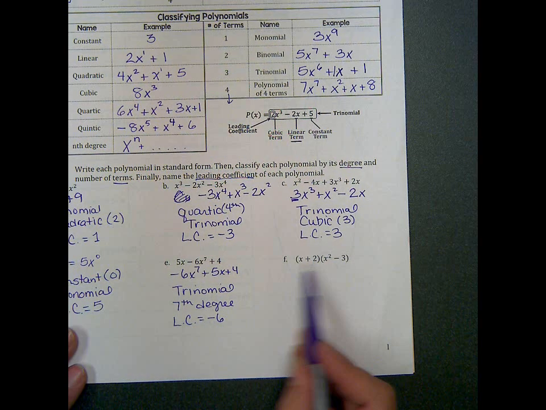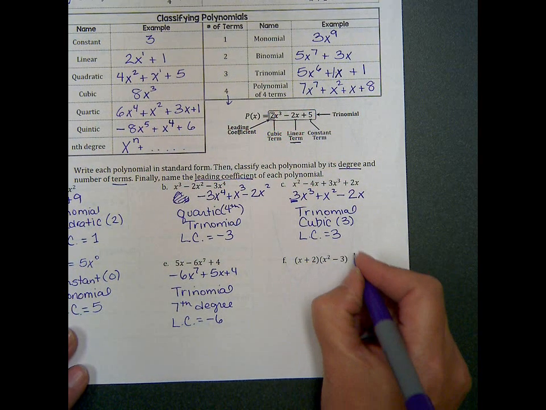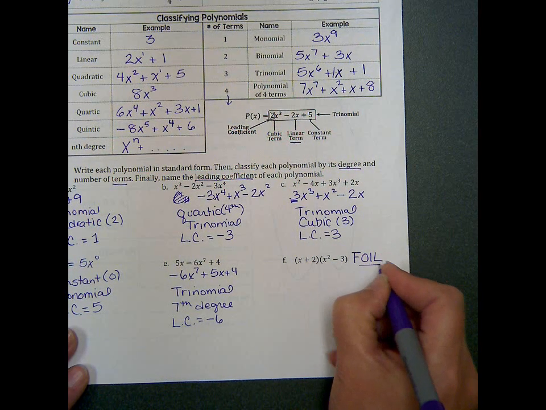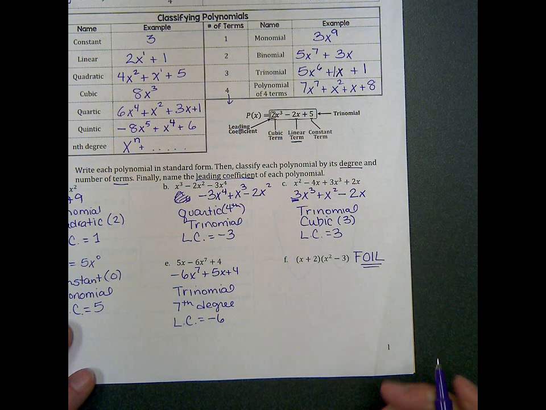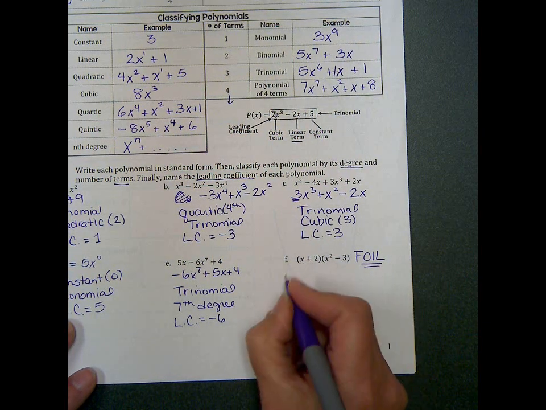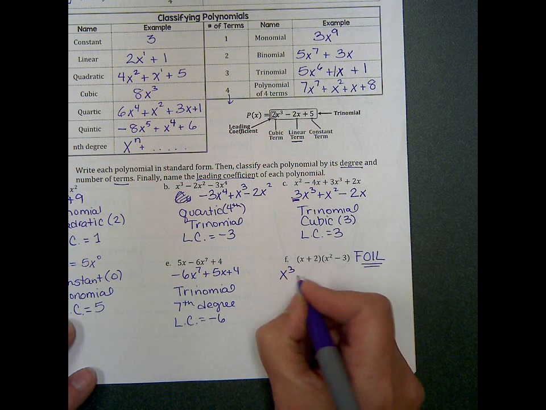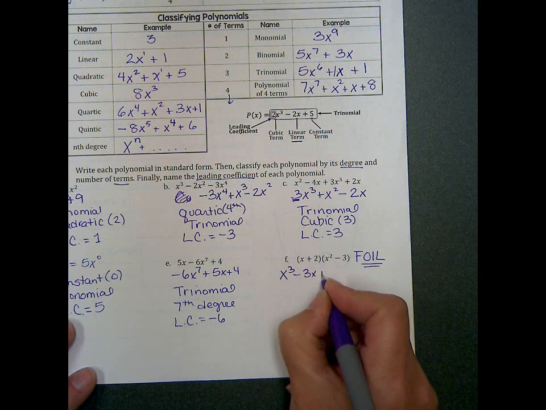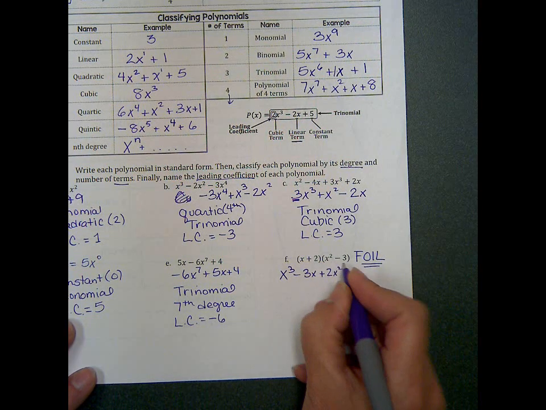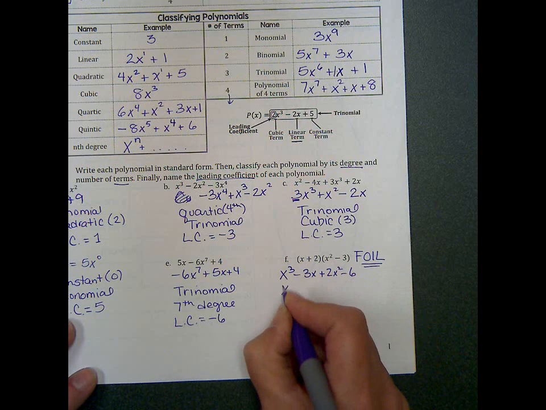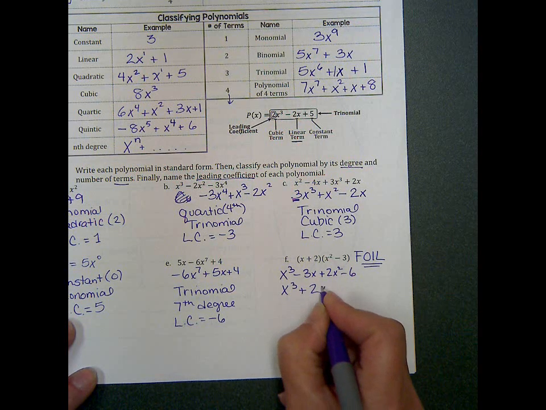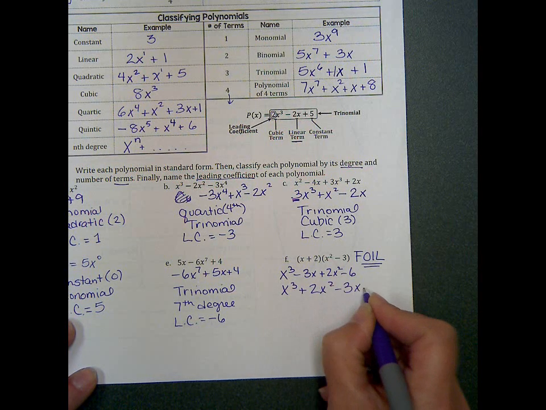Okay, to get F in standard form, we have got to FOIL it out, and sometimes we're just going to mass distribute first. So first is x cubed, outer negative 3x, inner is 2x squared, and last is negative 6. Make sure it's in decreasing order of degree.